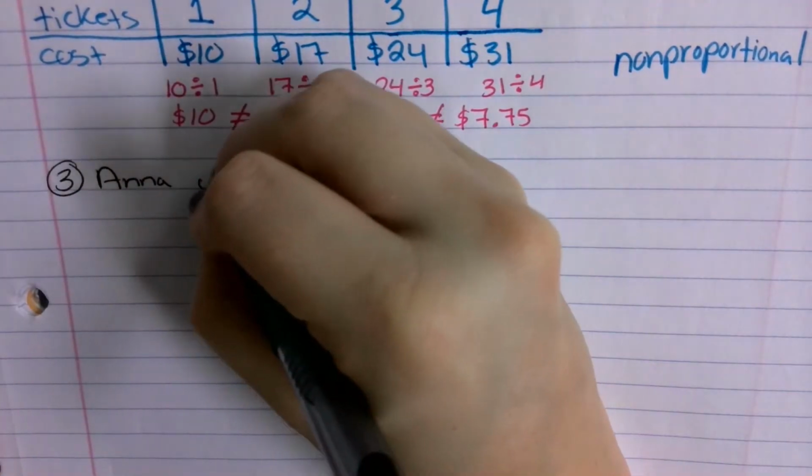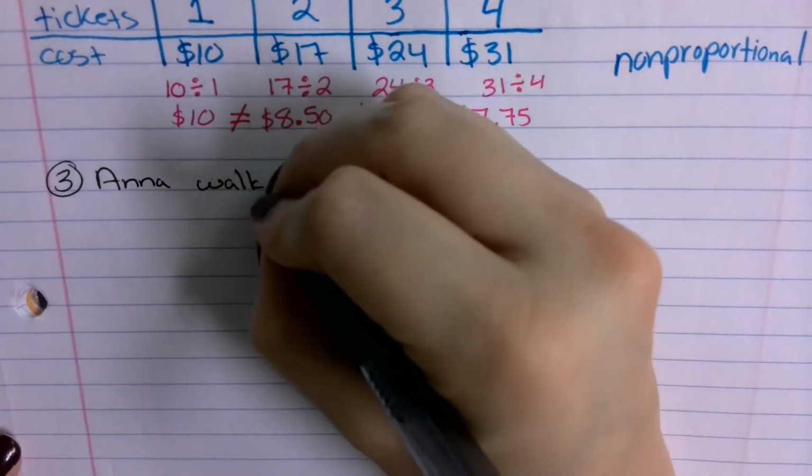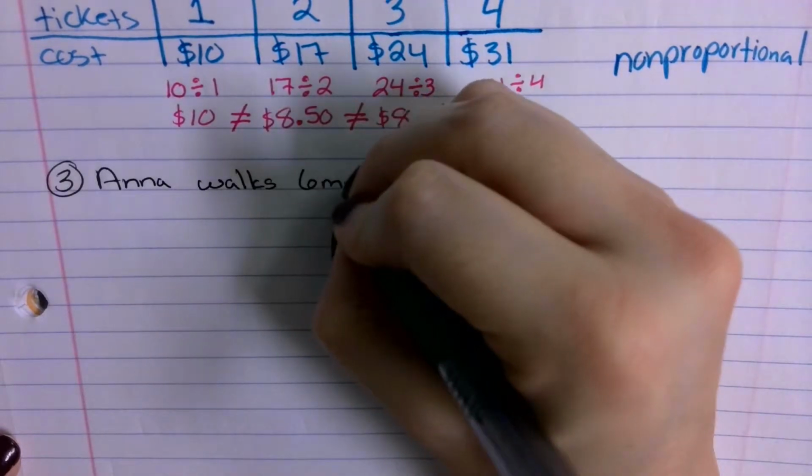All right, so I want you to try these next 3 problems on your own. Create your table and identify if it's proportional or not.